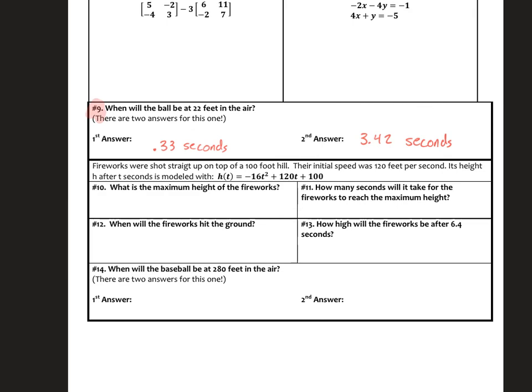Or to the quiz. So on number 10 through 14, this problem is extremely similar to the ones that we just did on 5 through 9. But they're just a different equation. Okay, so I'm going to go ahead and hit y equals. I'm going to change my equation. Instead of negative 16x squared plus 60x plus 4, I'm going to change that to negative 16x squared plus 120x plus 100.